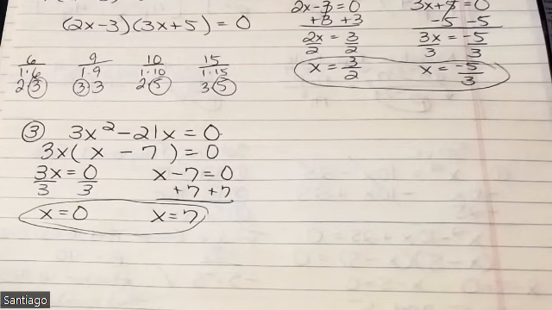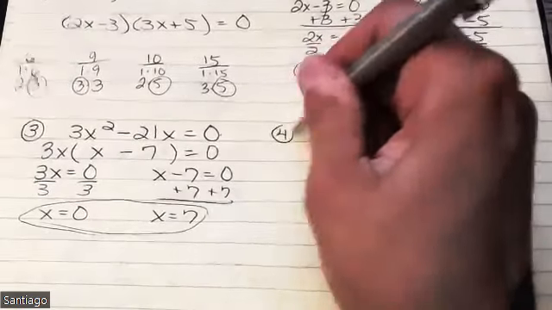Good. I have another one that I'd like us to take a look at. Let me just punch this into my calculator real quick. How about this one, number 4?